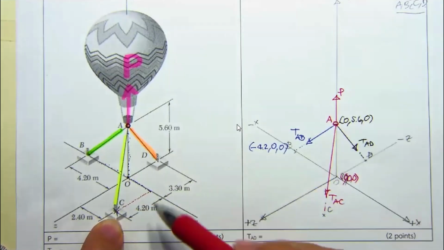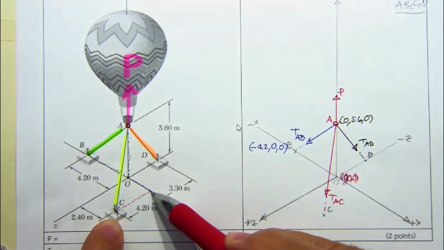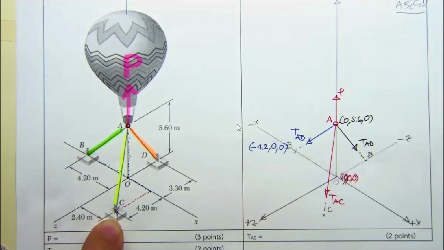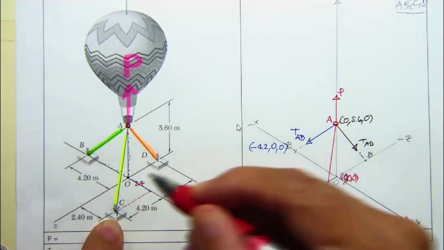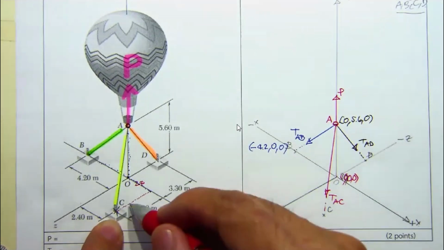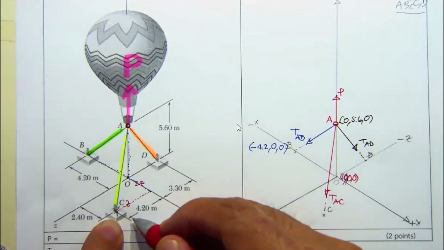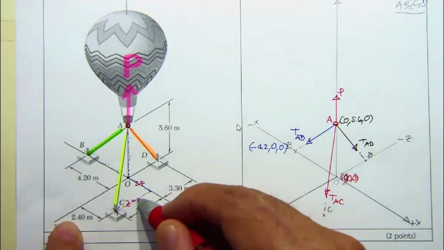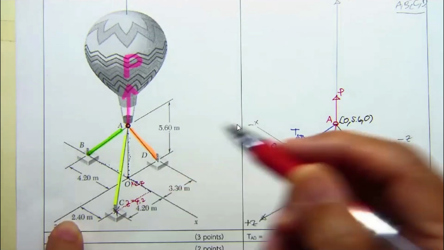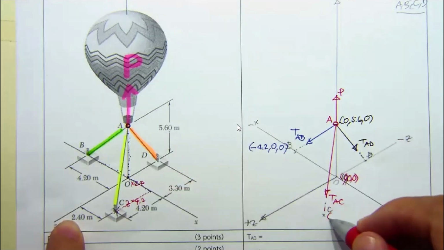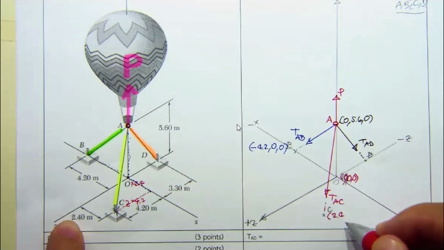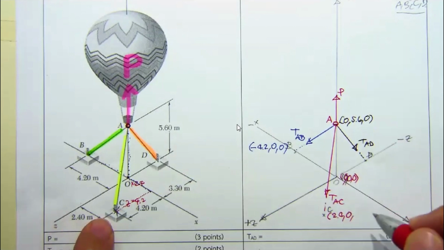So on the x, you walk by 2.4, and on the z axis, that's going to be 4.2. So x is going to be 2.4, y is going to be 0, and z is going to be 4.2. That's going to be point C.